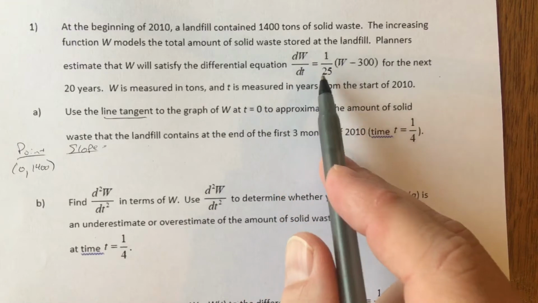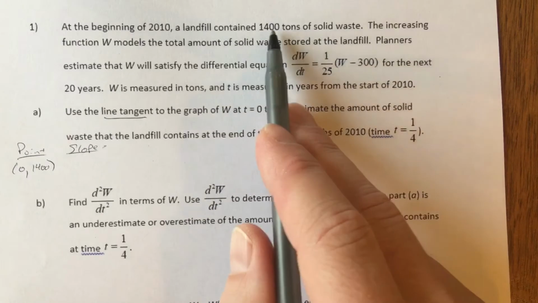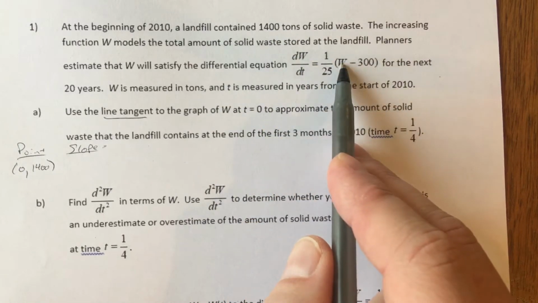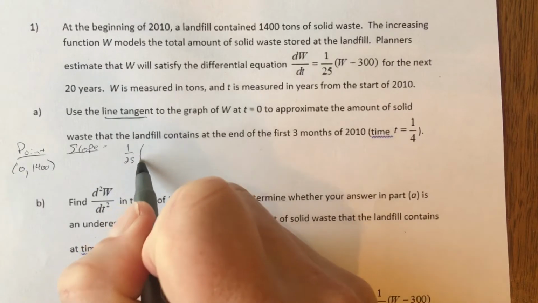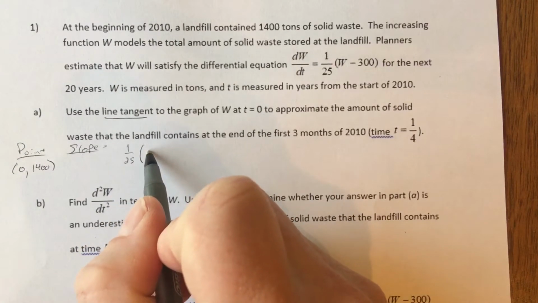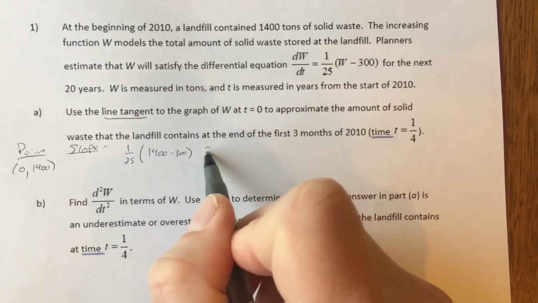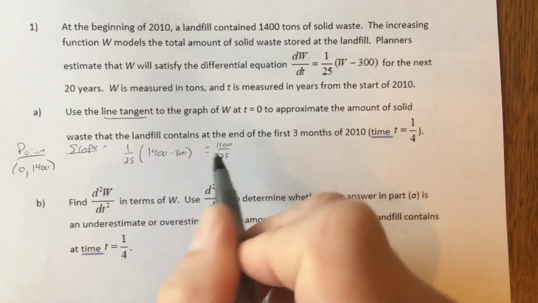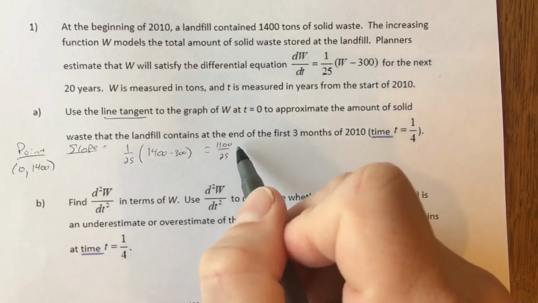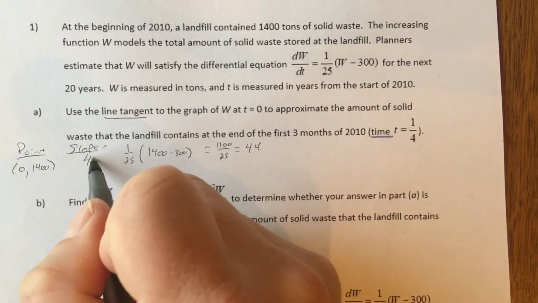So the slope at t equals 0 would be 1/25 of w. So I need to put 1,400 in for w. So we're going to get 1/25 times 1,400 minus 300. All right, and that's going to give us 1,100 over 25, and you could keep it, or you could actually try to divide it out, and it divides out to 44, so that's our slope.